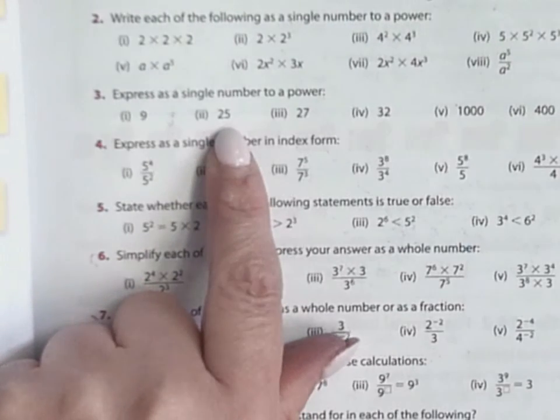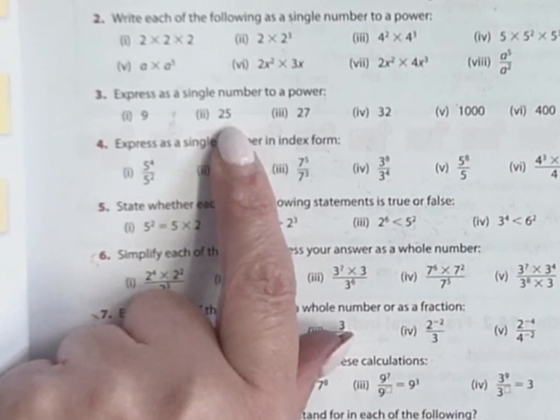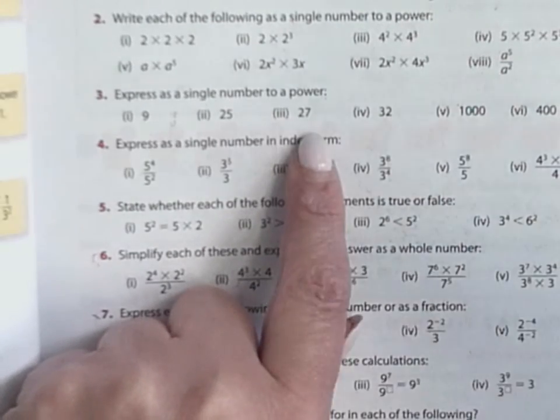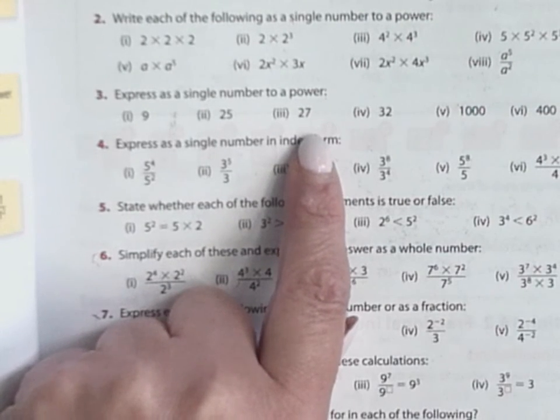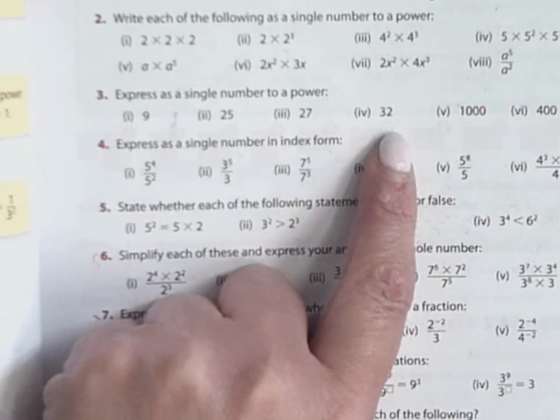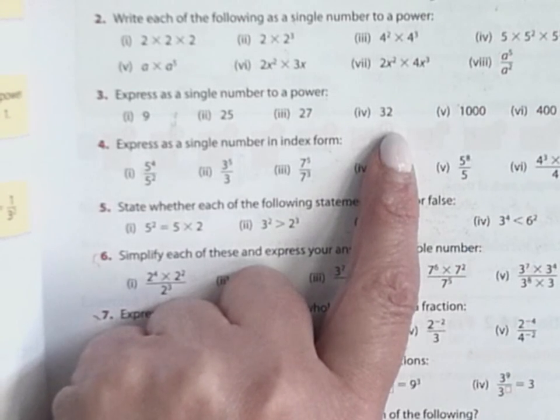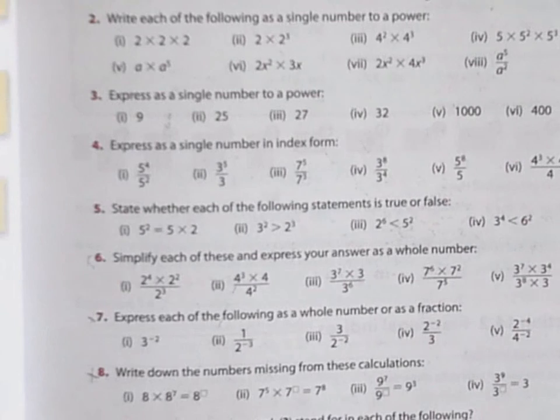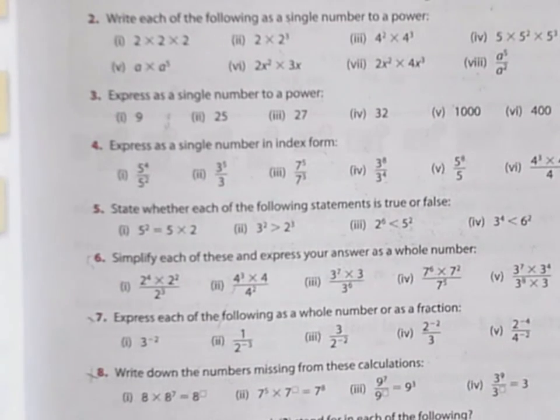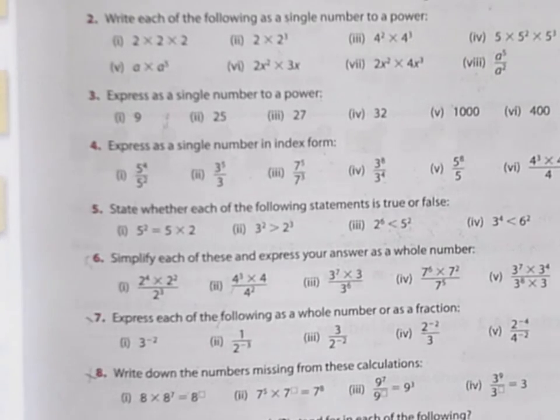What would I write 25 as? 5 to the power of 2. What would you write 27 as? 3 to the power of 3. What would you write 32 as? 8 squared is 64. 2 to the power of? 4, yeah. 2 by 2 is 4, by 2 is 8, by 2 is 16, by 2 is 32. 2 to the power of? 5.